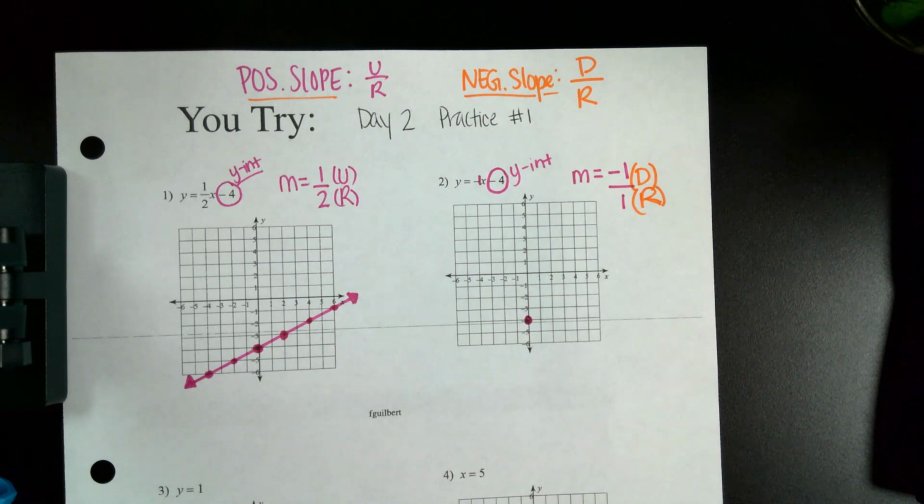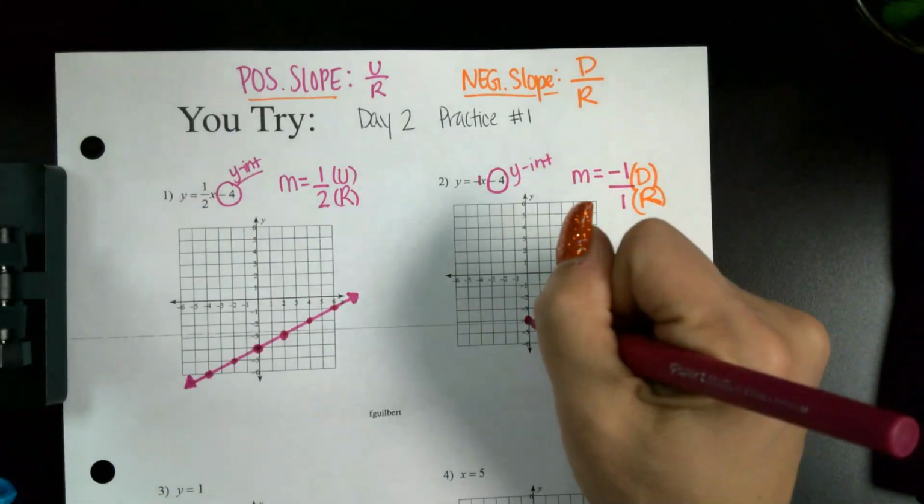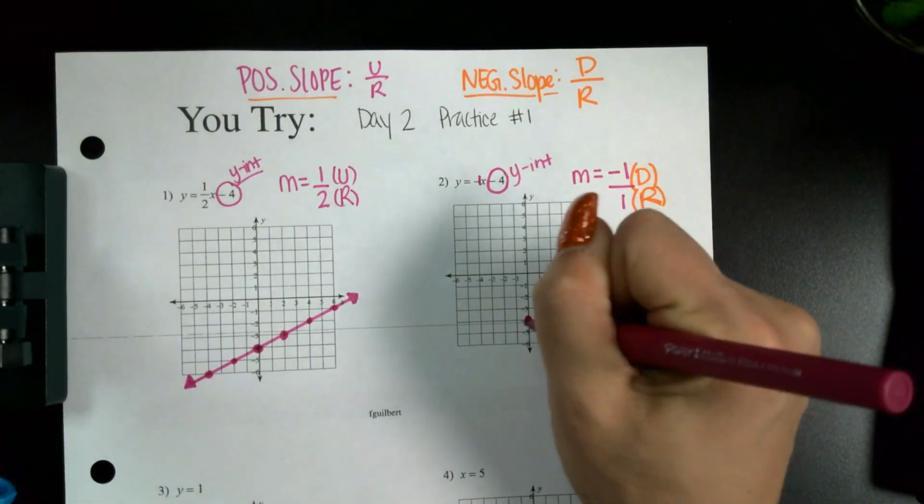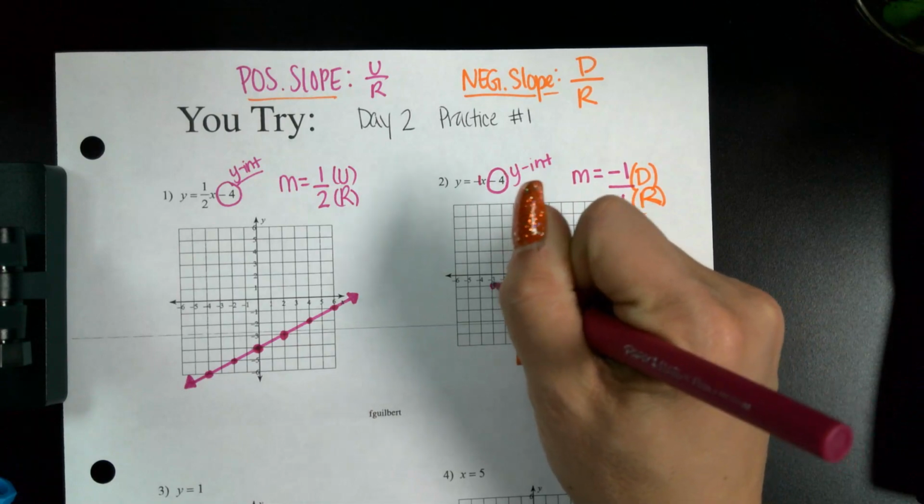And then go ahead and count down 1, right 1, and put a new dot. Do it as many times as you can, which is not much. And then you can switch directions and go down 1, right 1, up 1, left 1.